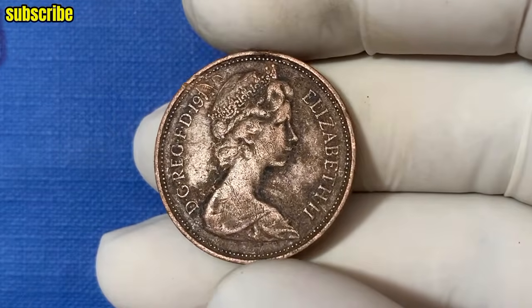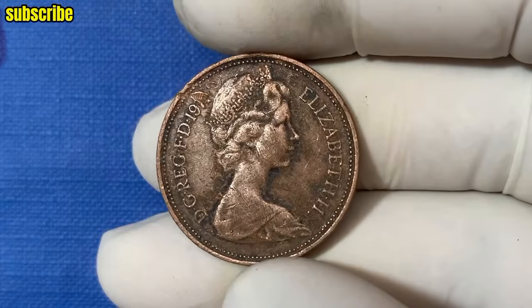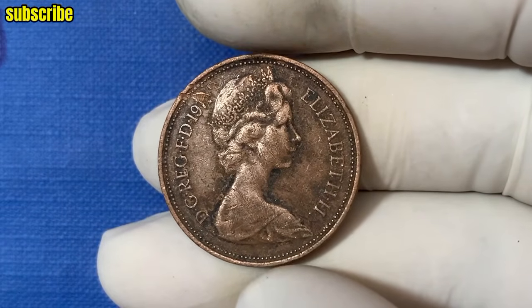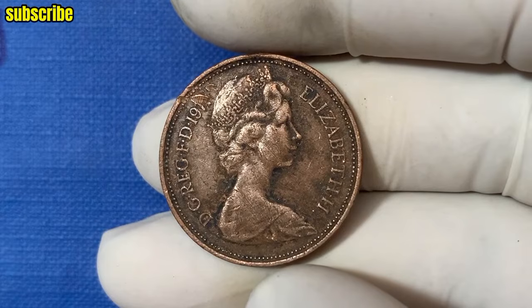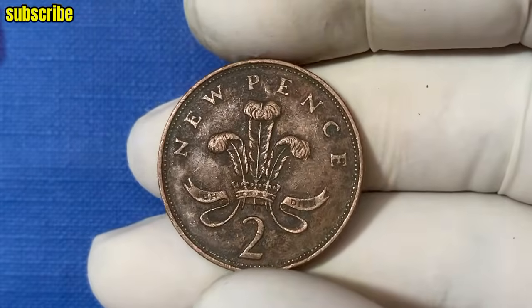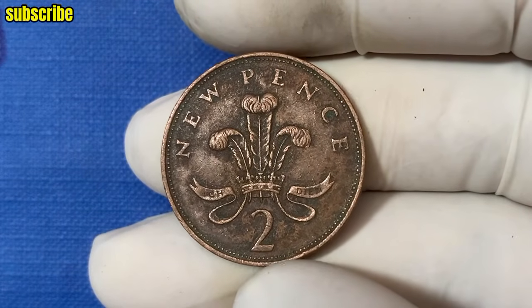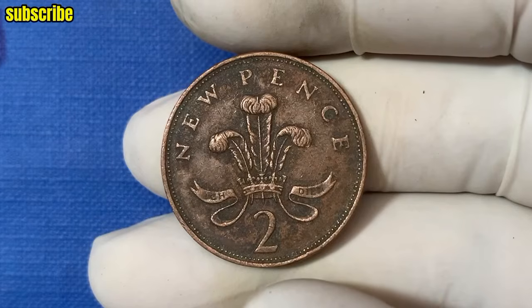Today's episode is especially exciting because we're taking a closer look at a humble little coin that's packed with history and intrigue, the United Kingdom Elizabeth II 2 pence from 1991. It may not seem like much at first glance, but stick with me, because this seemingly ordinary piece of pocket change might just surprise you with its hidden value and remarkable story.